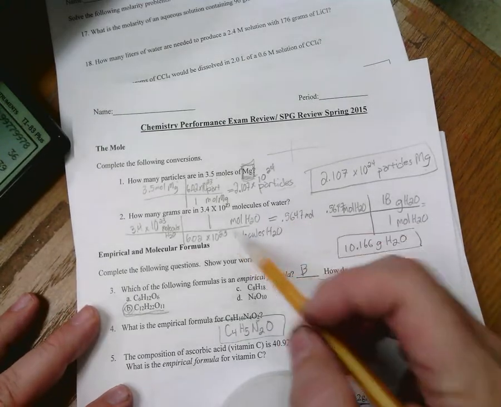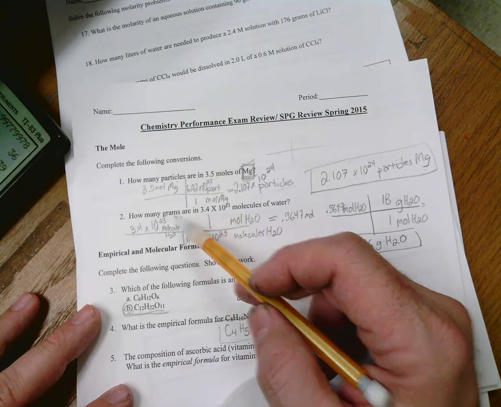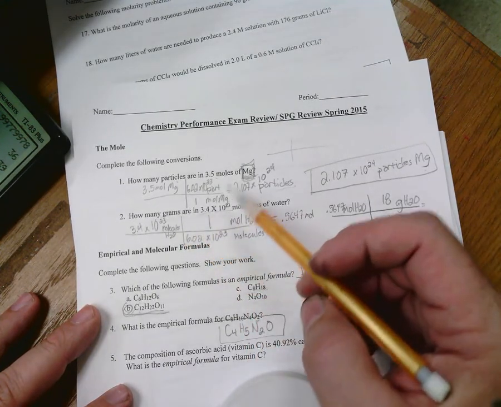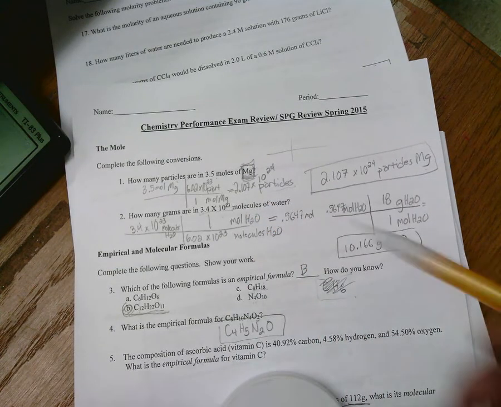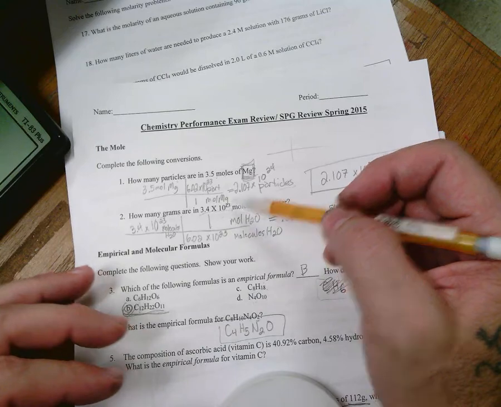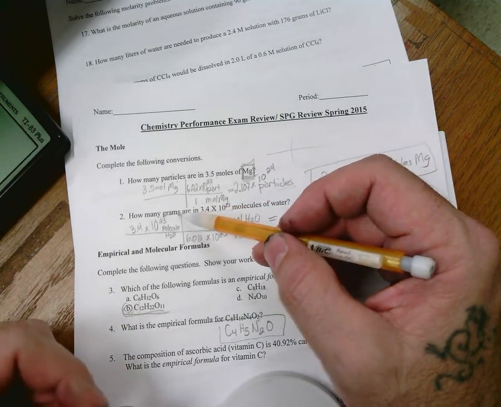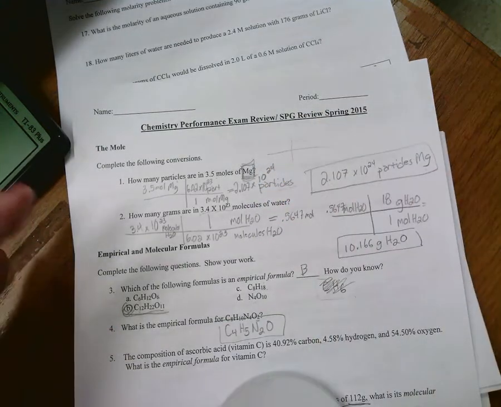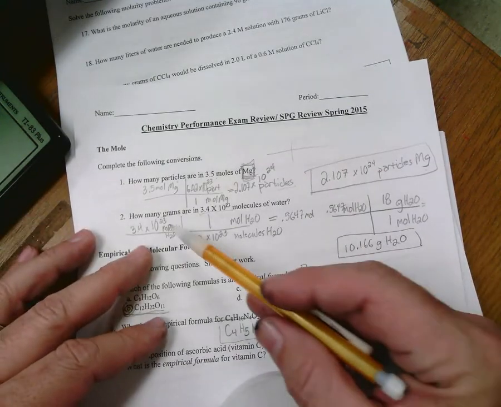On number 2, I have to do two dimensional analysis crosses because I'm going from molecules of water to grams of water, and there's no way to go through that without moles. I have a mole relationship. I know that 1 mole equals 6.02 times 10 to the 23rd molecules, and I have a grams. I know that 18 grams of water are 1 mole, but I don't have a grams to molecules. So we start here.